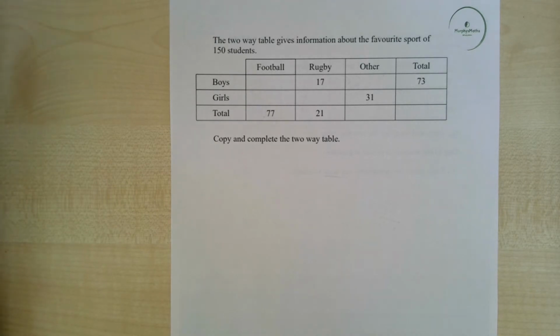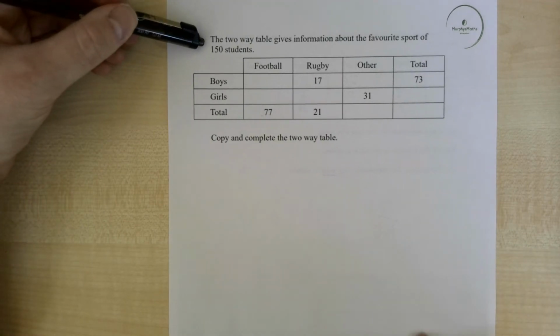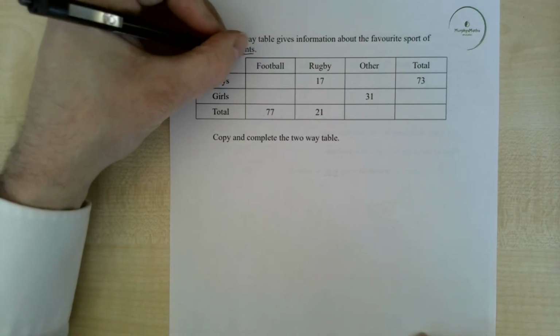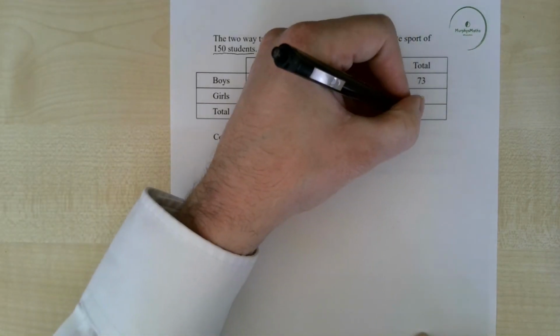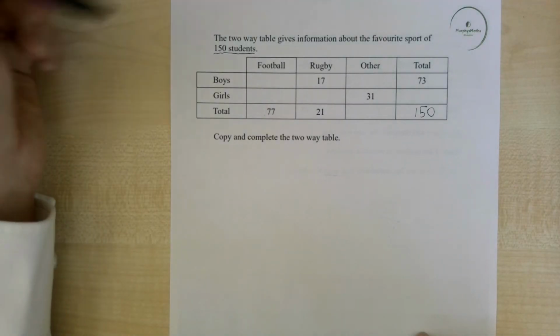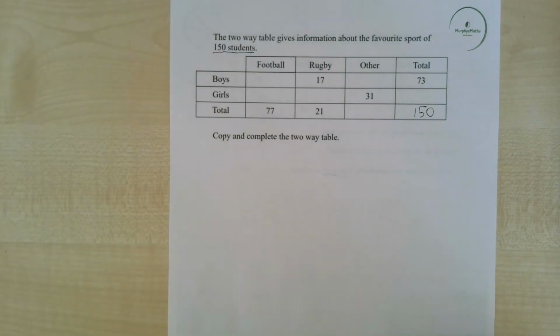Right, hopefully you did well on that. The first thing I said was make sure you're reading that information at the top. So two-way table gives the information about the favourite sport of 150 students. So there's an absolute total here of 150, and that's how you get started. Without that, I don't think you could solve this. So I have got 150, take away the 73, so I'm missing 77 here.